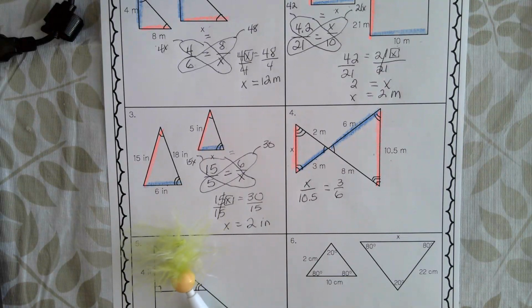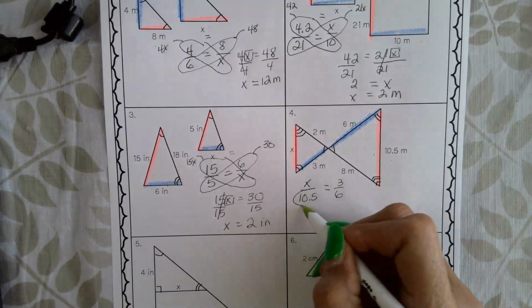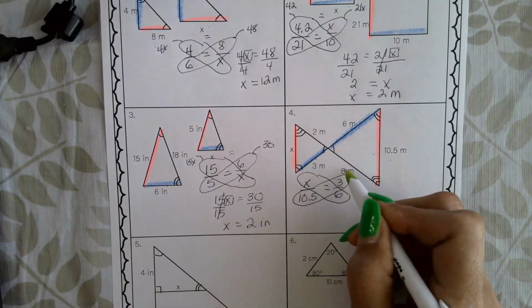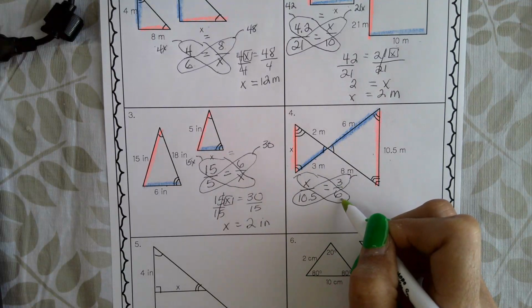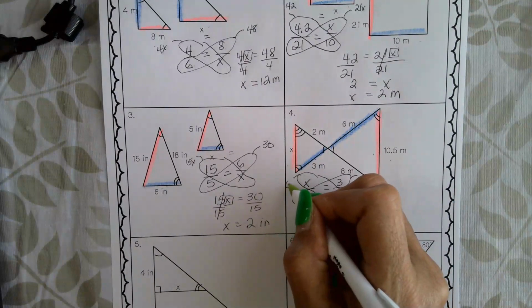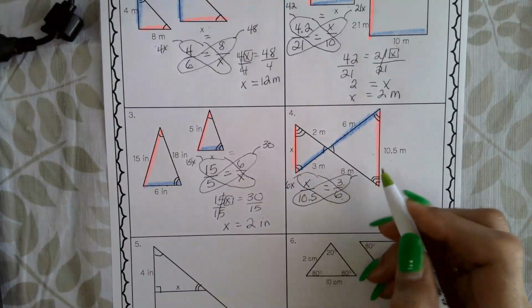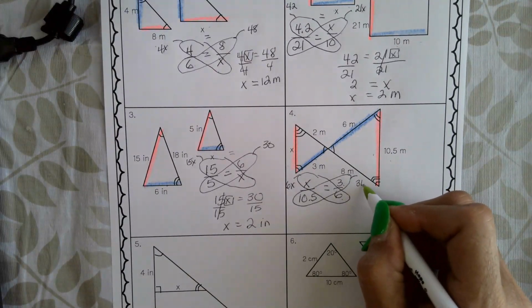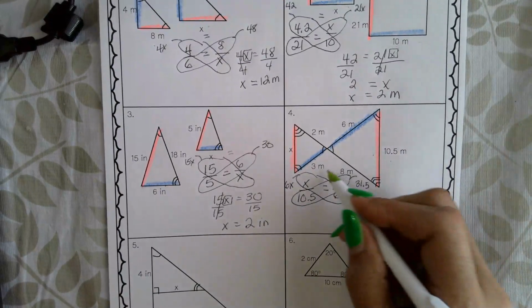Now let's get ready to cross multiply. We're going to cross multiply. We got butterfly wings. Antenna. 6 times x gives you 6x. 10.5 times 3 gives you 31 and 5/10, if you put that into your decimals correctly.